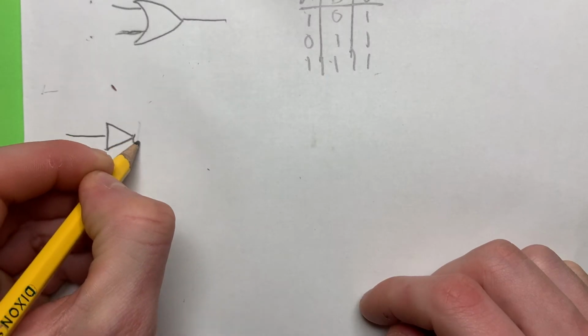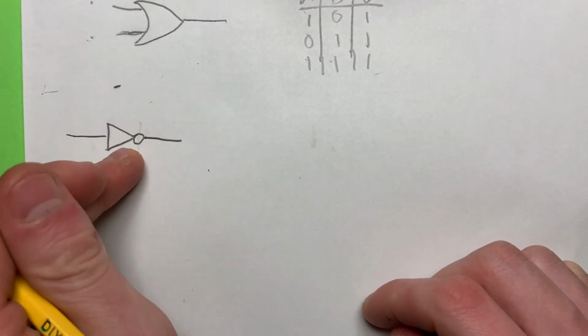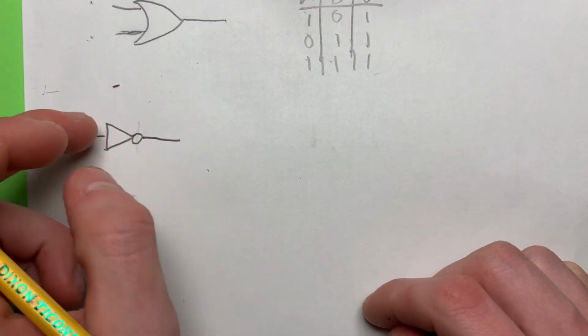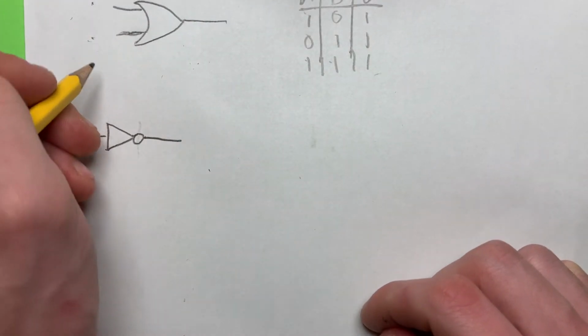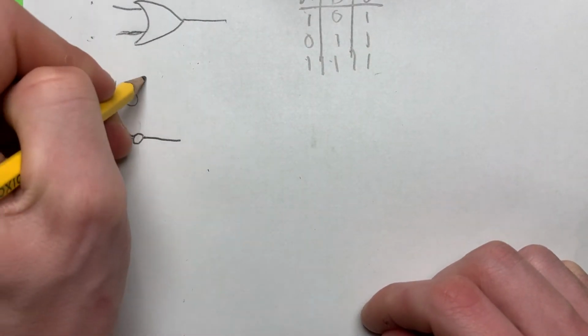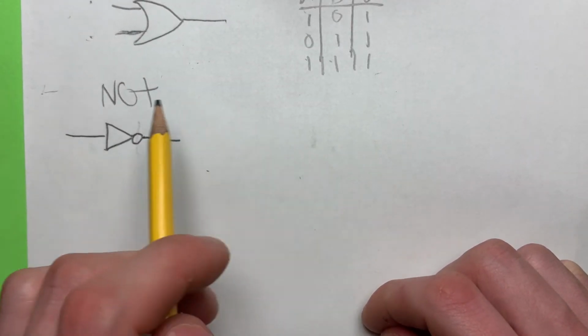So our next most important gate is the NOT gate, or the inverter gate. And as you can see, I actually drew a line here. That's actually a diode. That's the symbol for a diode, but this is the symbol for a NOT gate. So all this does is it inverts the charge that is on the input.